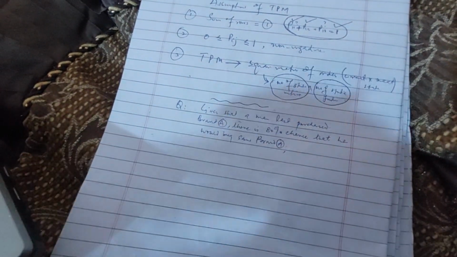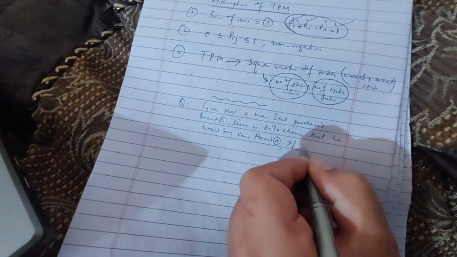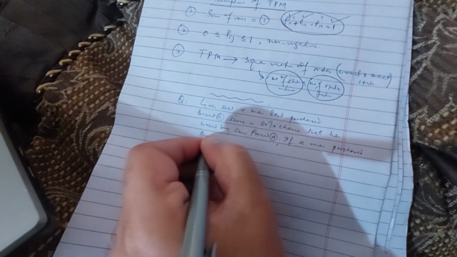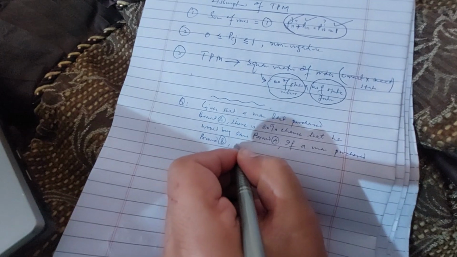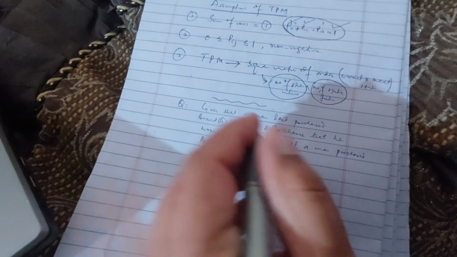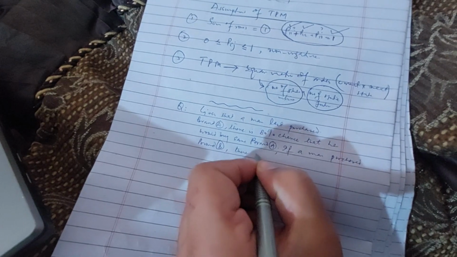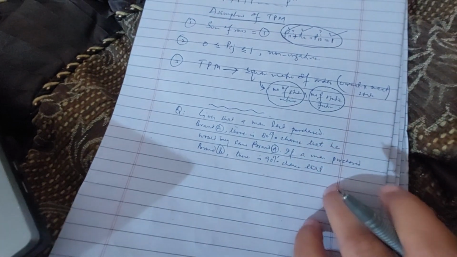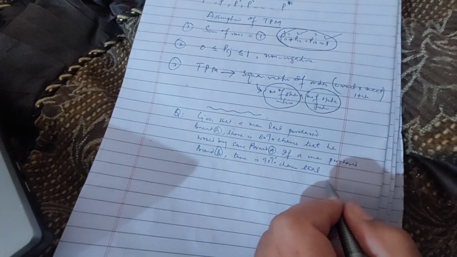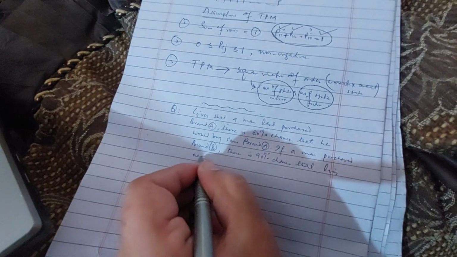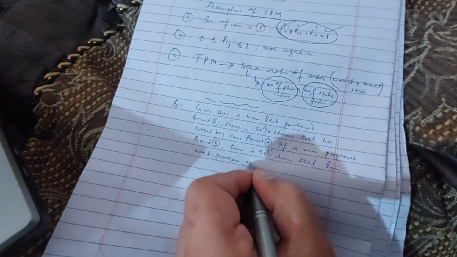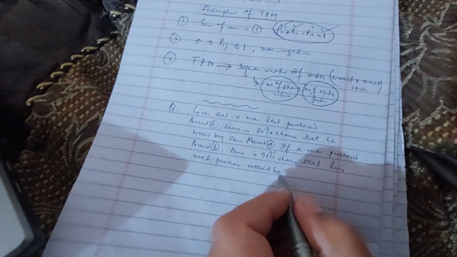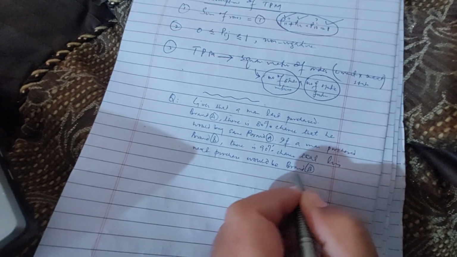in his next purchase. While if a man purchased brand B, there is a 90% chance that his next purchase would be brand B again.